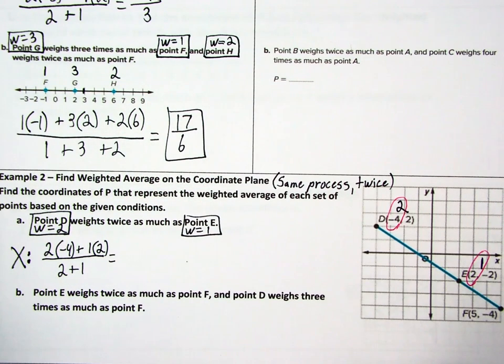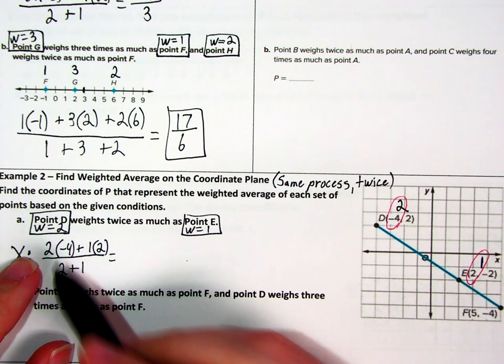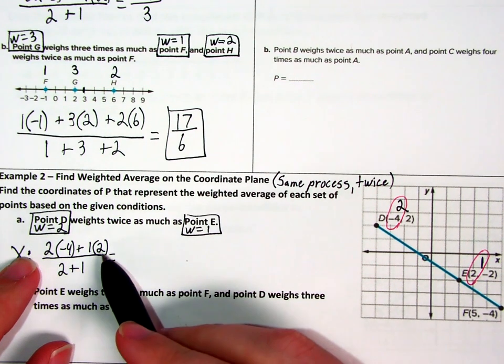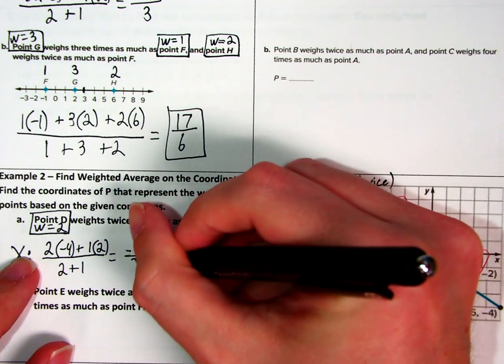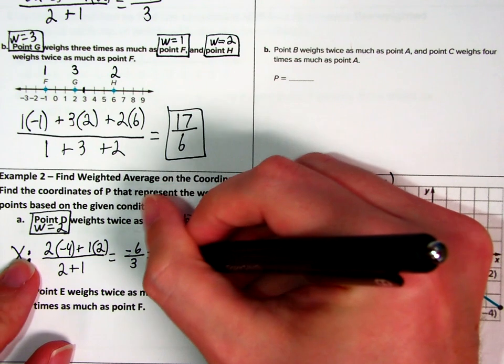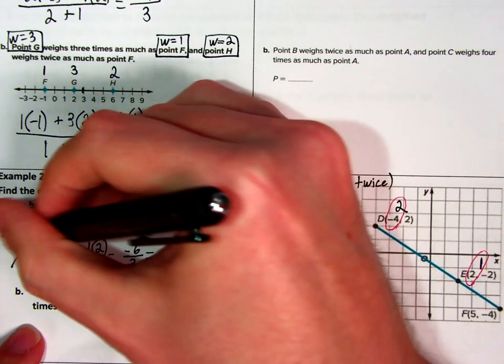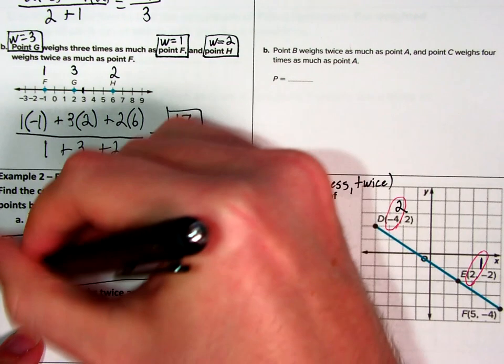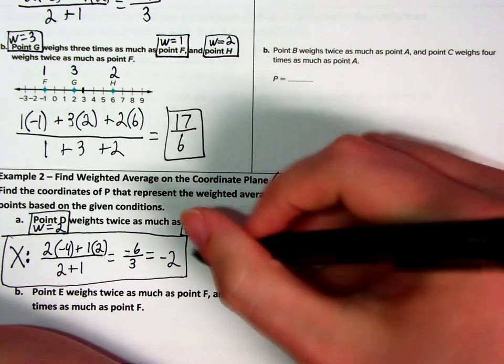Then we just need to evaluate, plug in some numbers. 2 times -4, -8, plus 2 is -6. -6 over 3, we get to simplify that to just a -2. That would be our answer for the x values. We would want to repeat the process for the y's.